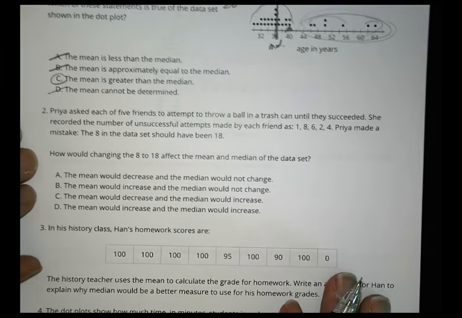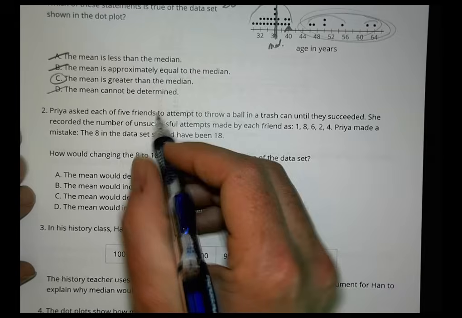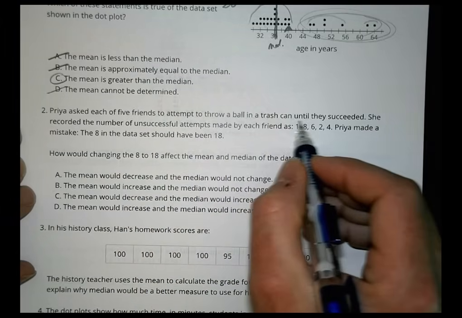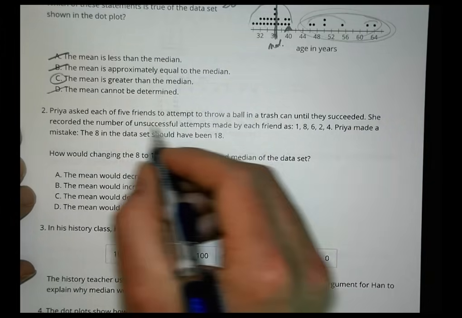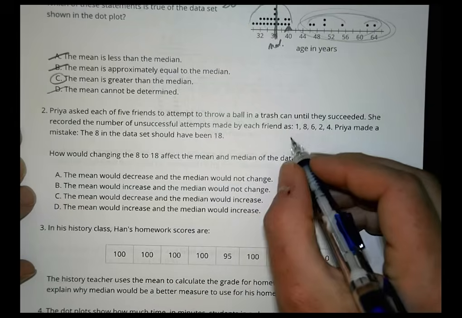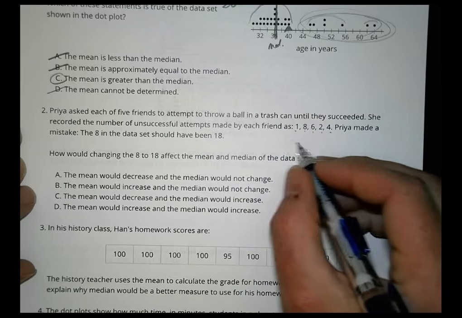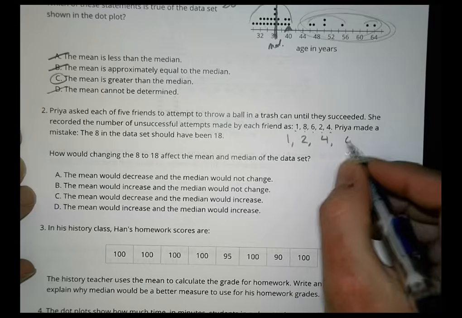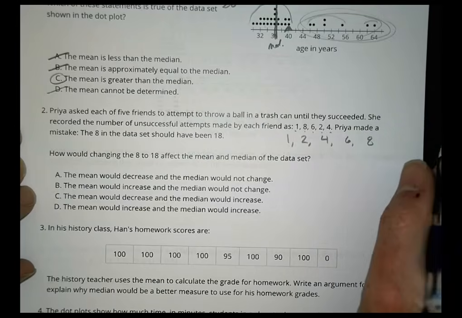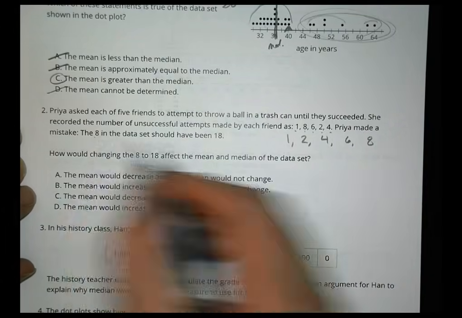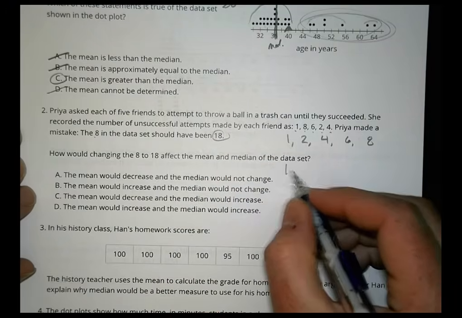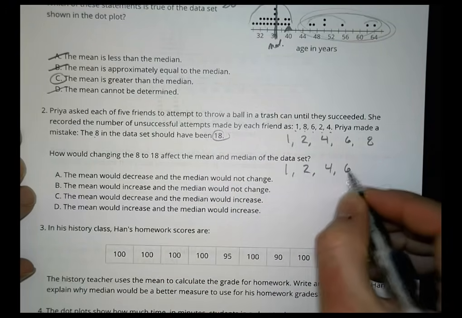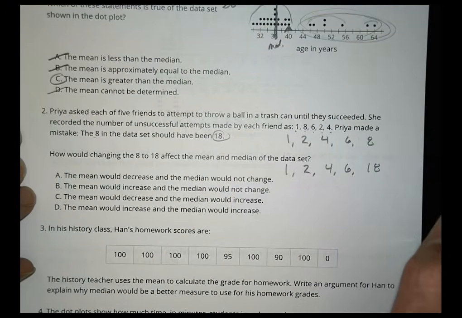Number 2. Priya asked each of 5 friends to attempt to throw a ball in a trash can until they succeeded. She recorded the number of unsuccessful attempts made by the friends. There's a 1, 8, 6, 2, and 4. Let's put them in order real quick. There's a 1, 2, 4, a 6, and an 8. But she made a mistake. The 8 should have been an 18. So it should have been 1, 2, 4, 6, and 18.